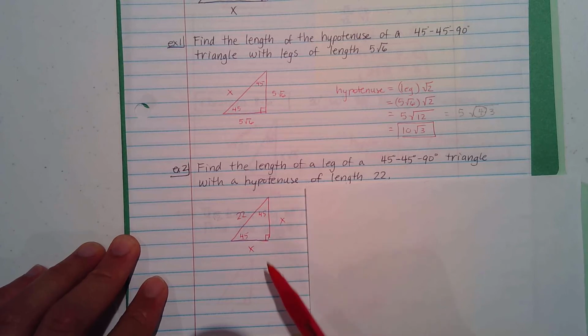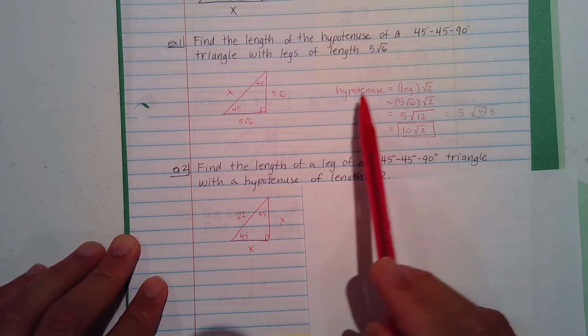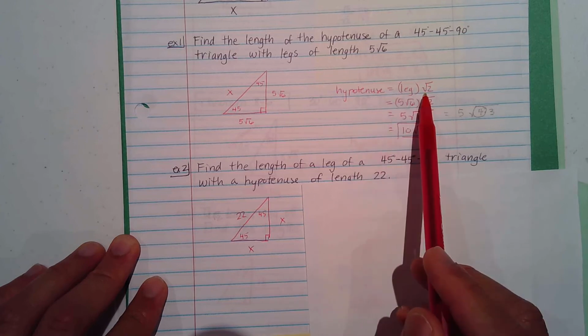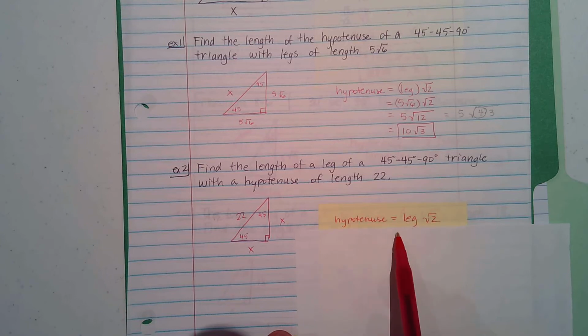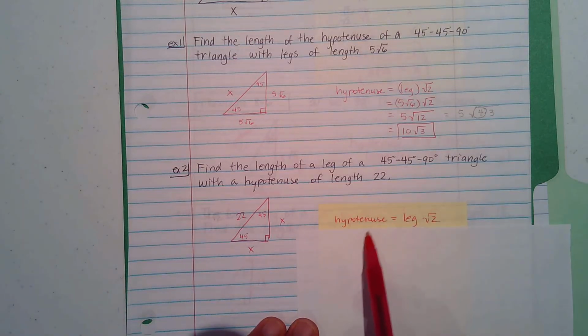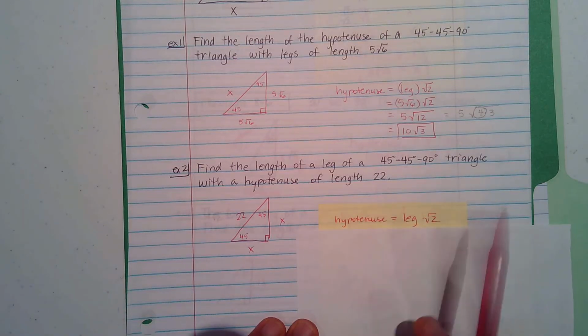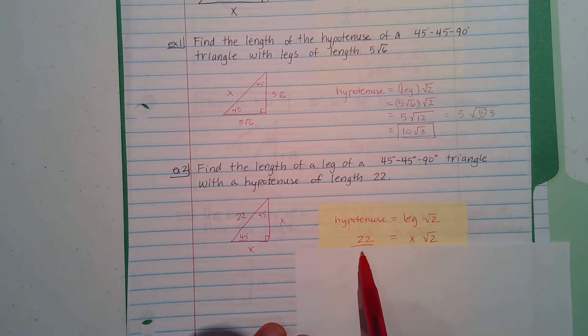That's the leg, that's the leg. So recall, hypotenuse is always equal to leg times the square root of 2. Hypotenuse equals leg times the square root of 2. Well, the hypotenuse is 22.